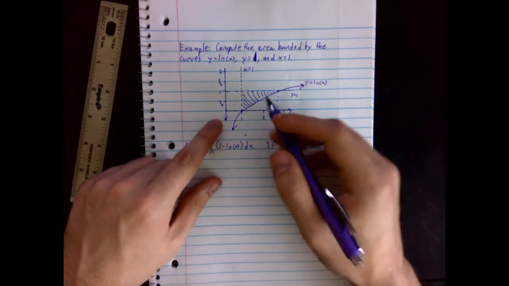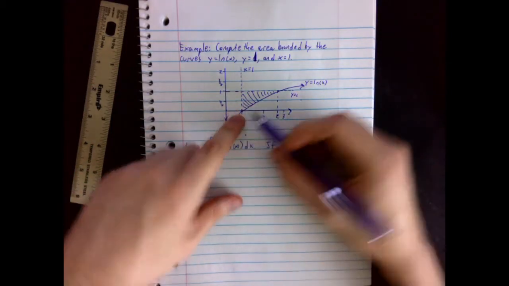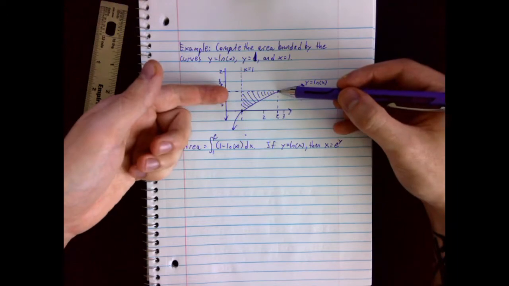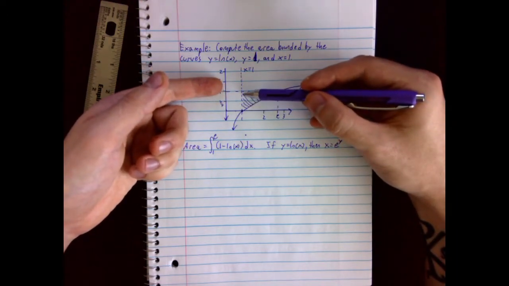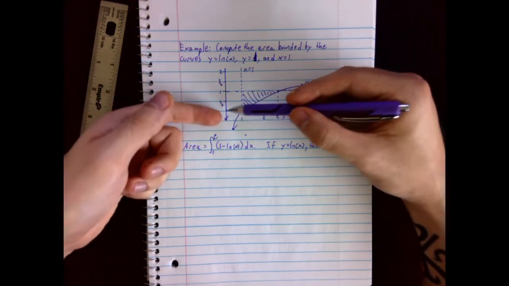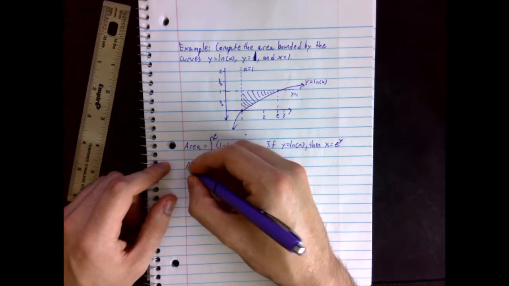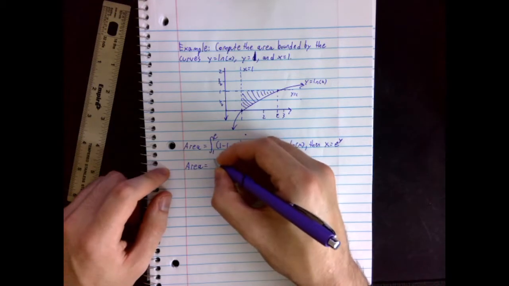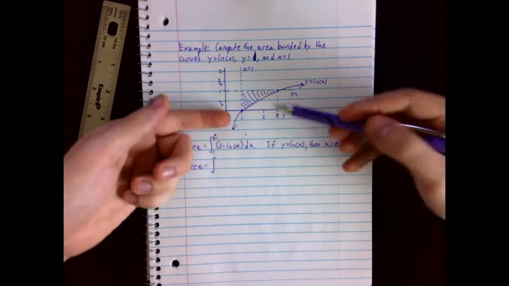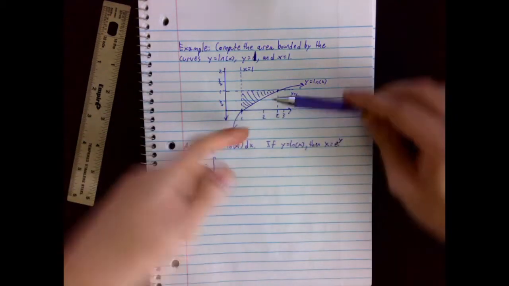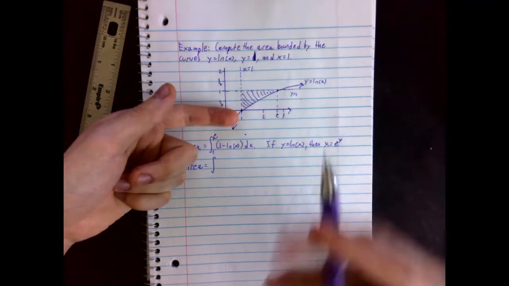Well, now we need to view this as an integral from the bottom to the top. So now my interval over which I'm integrating is going to be along the y-axis. So the area is going to be, now instead of going from 1 to e, I go from 0 to 1.